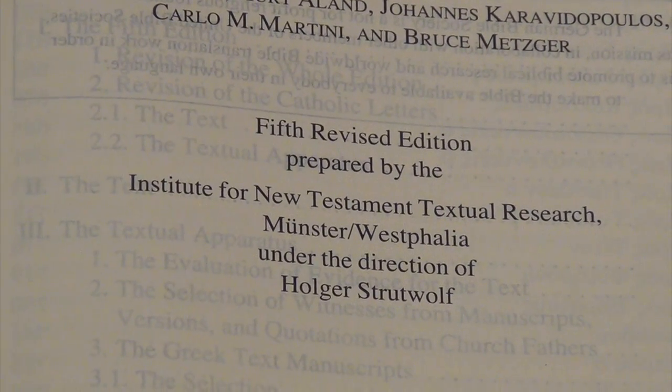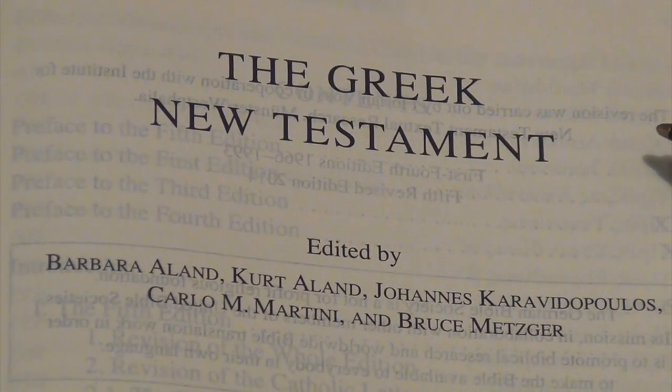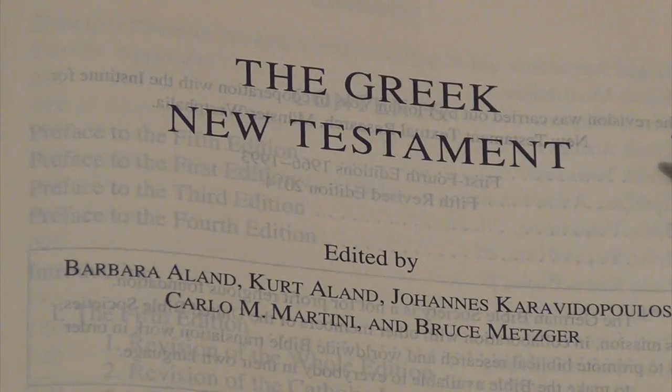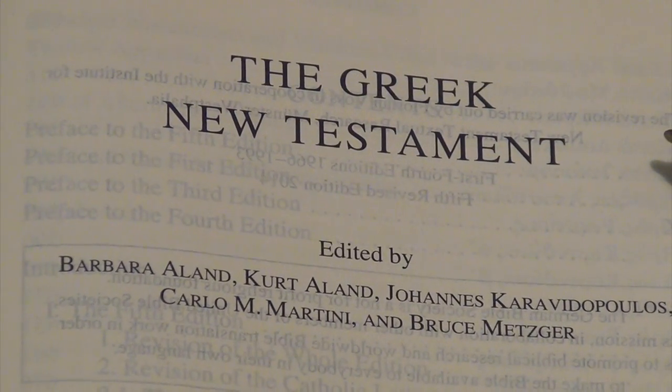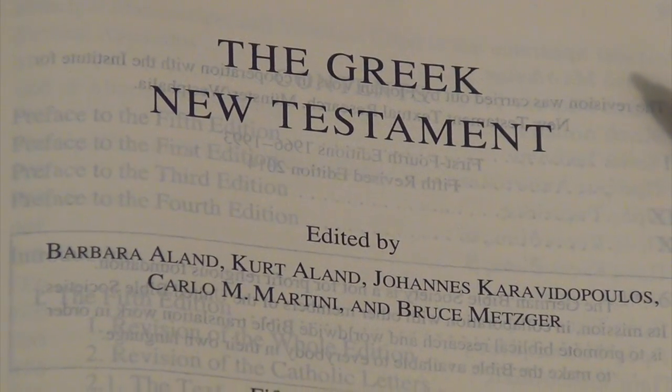And this is ongoing research as new manuscripts are discovered and further research is done and new techniques and methods are developed, and this represents the state of the art in doing that.